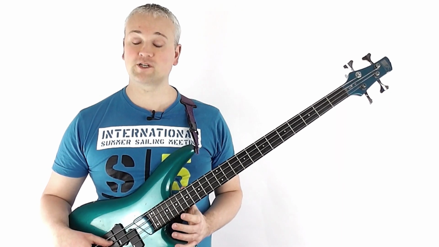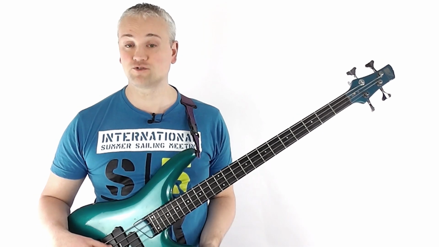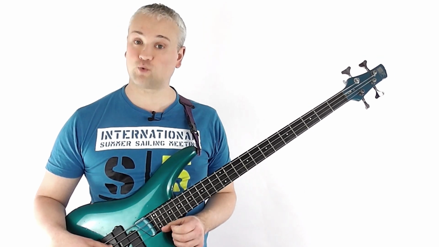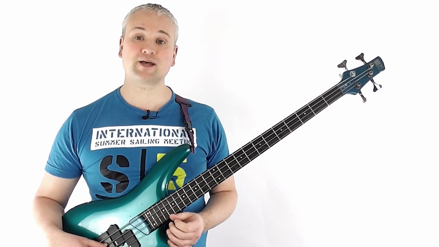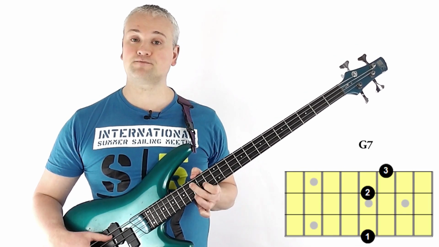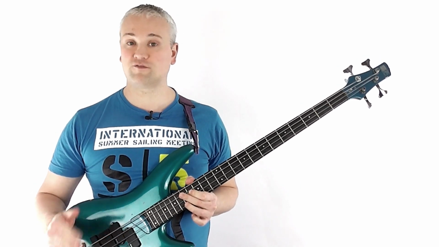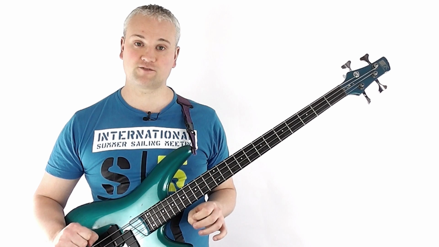So now we have the dominant 7 chord, let's take a look at a really popular chord progression that just uses it exclusively, and that's the basic form of the 12-bar blues. So let's play it in G to begin with. So we have 3 chords, G7, C7, and D7. So that's 1, 4, and 5, and each one of them is a dominant 7 chord.